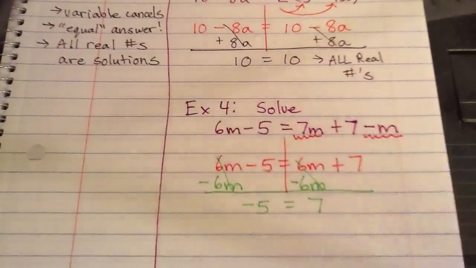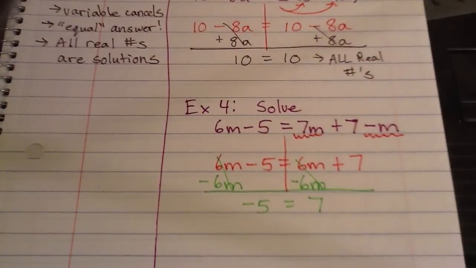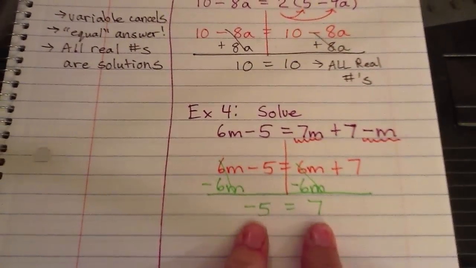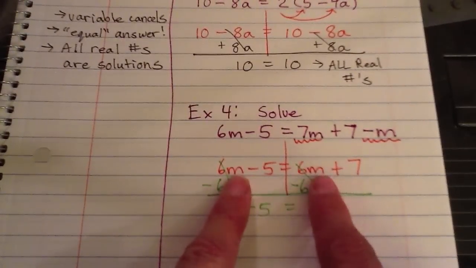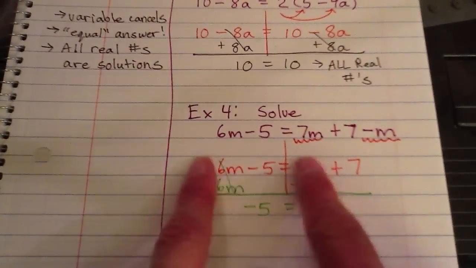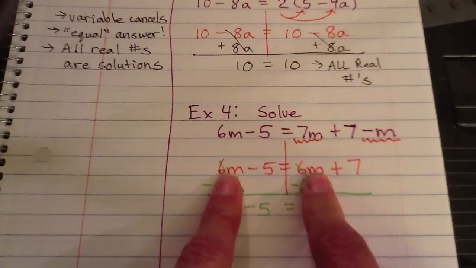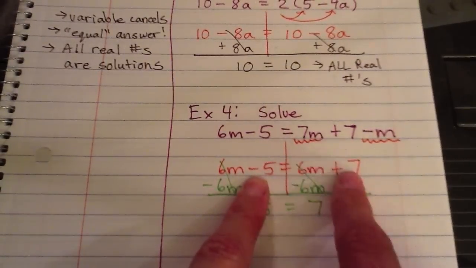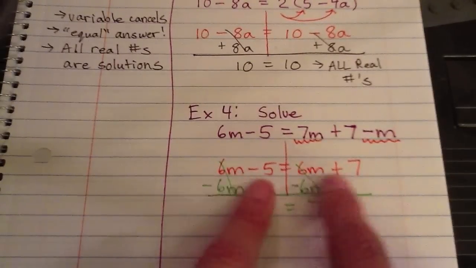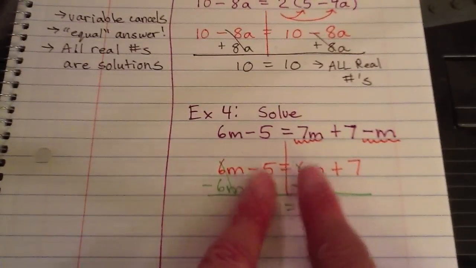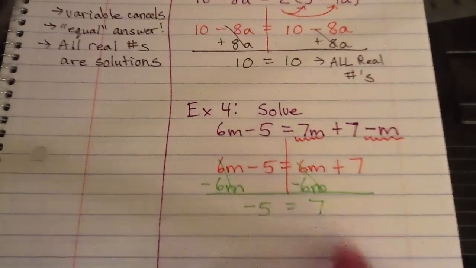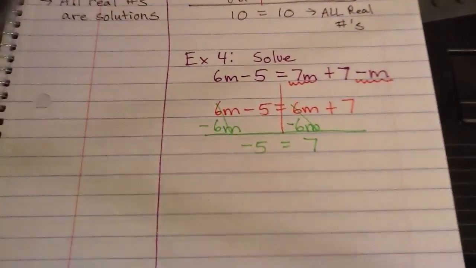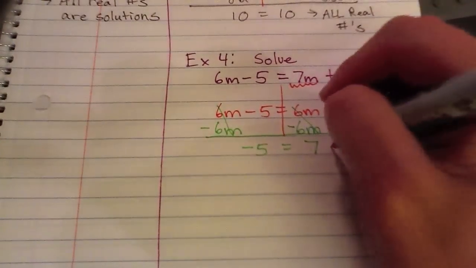Notice this one, 10 equals 10. So it's always going to be true no matter what. On this one, negative 5 does not equal 7. And think about it right here when we had this equation. No matter what I plug in for m, I'm going to multiply it by 6. I'm always going to have the same number here. But on this side, I'm subtracting 5. On this side, I'm adding 7. They're never going to balance out. No matter what number I plug in there, these will never balance. They're never going to equal. So in terms of that, you're going to say no real number solutions.